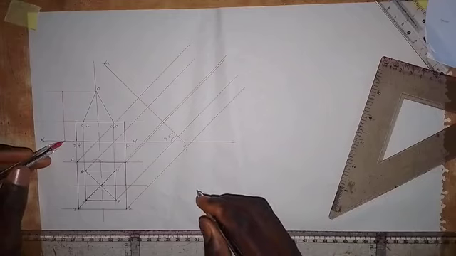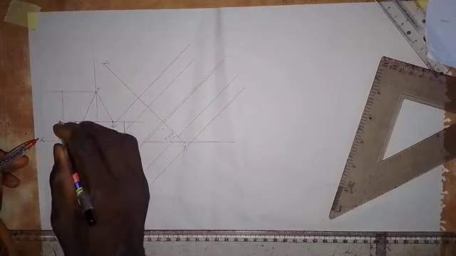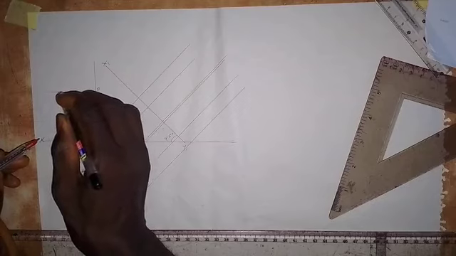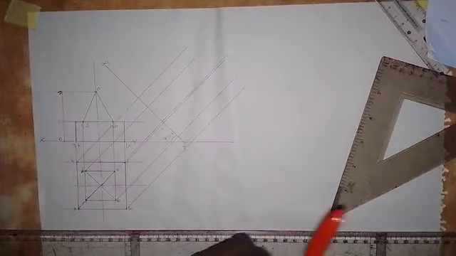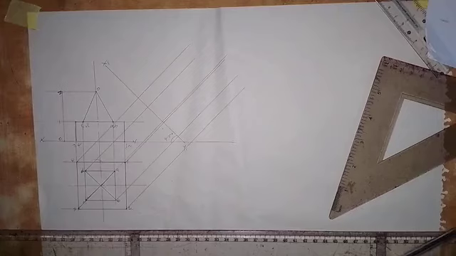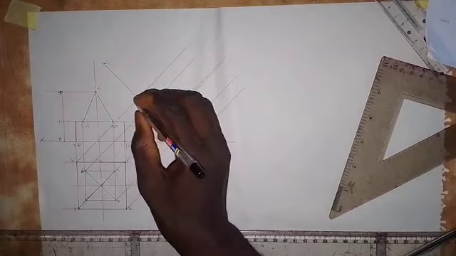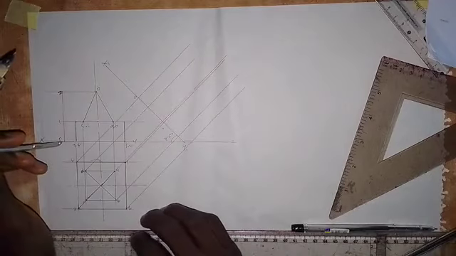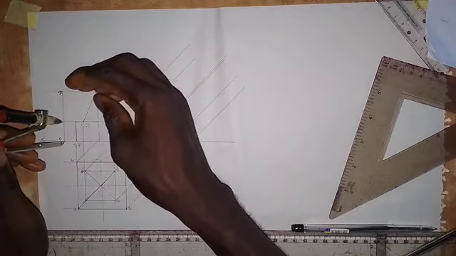Along this line, let me call this point point 0. So this is point 1 and this is point 2. We are going to transfer these distances here, on the auxiliary plane. So how can we do that? We take the compass. So this point here is point 0, so we have point 0 here. Then we are going to take 0 to 1. So this is 0 to 1.